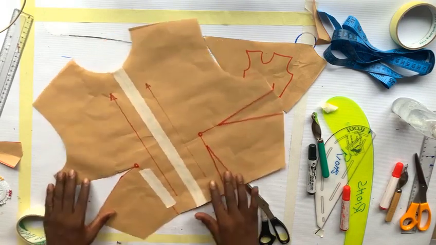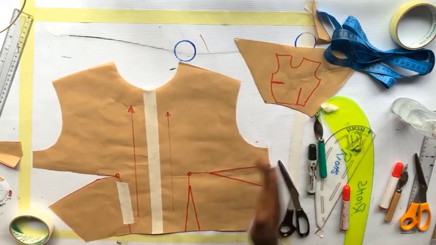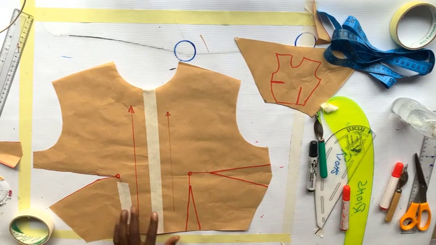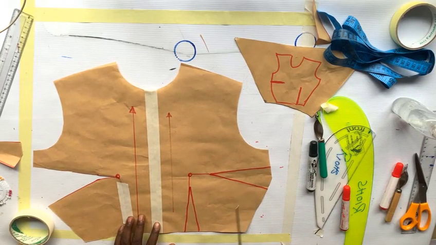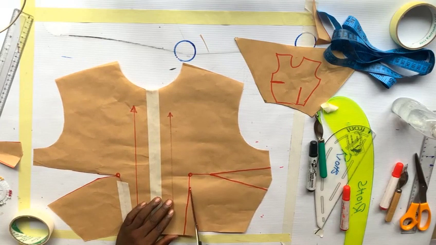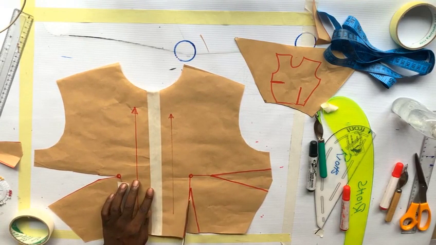So I have one big bust dart, and then this area, or the right side, it is only a waist dart. How do I do that? All I'm going to do is to cut this bust dart and bring it to my waist area. So let me slash this. If I don't slash this, there's no way this one can come here. So you must slash it.